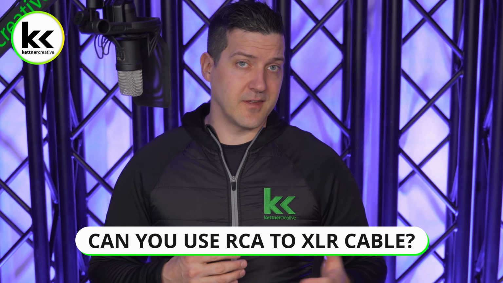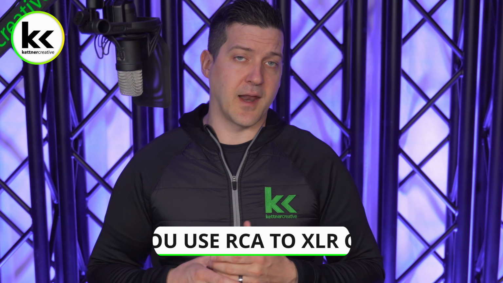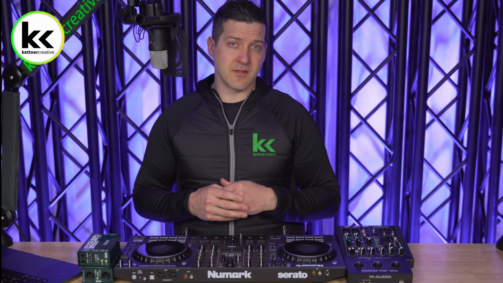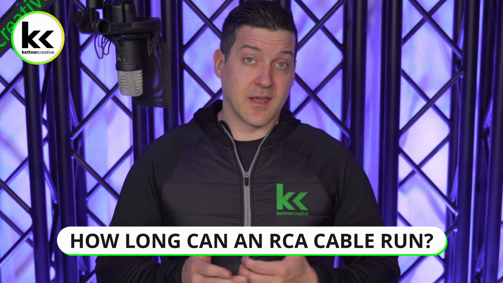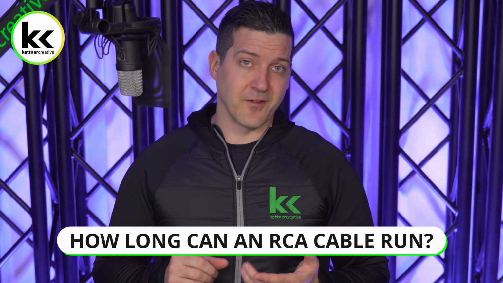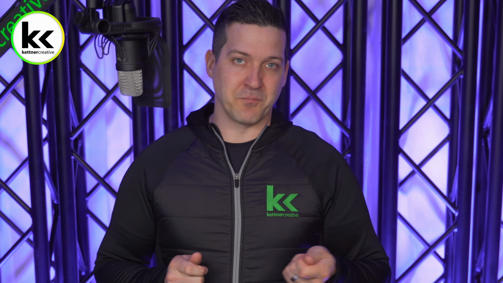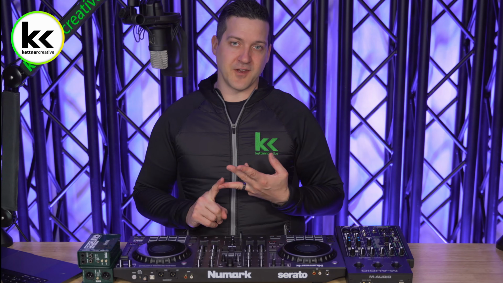Can you use a RCA to XLR cable? Yes, you can, but as I mentioned before, this would still be considered unbalanced, so you wouldn't want to do anything that involves a whole cable run longer than 10, 15, or 20 feet. I prefer to keep these runs less than 10 feet. They do work in a pinch, but they're not a great solution. How long can an RCA cable run? They sell 50-foot RCA cables. I don't recommend it. Every time I've used one, you end up getting that big ground hum, and it just sounds horrible. So I don't recommend it. Again, my recommendation is 6, 10 feet. If you're in a pinch, 15, but I really don't recommend running longer than 10 or 15 feet.